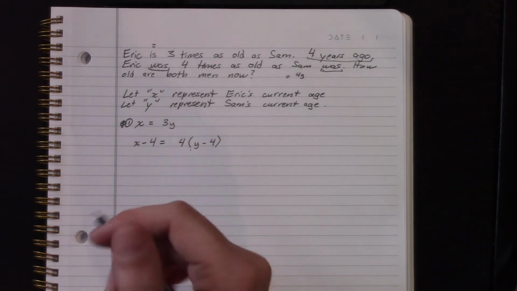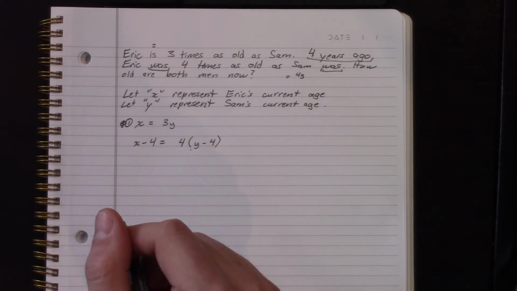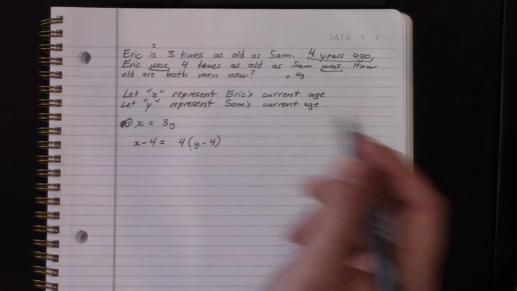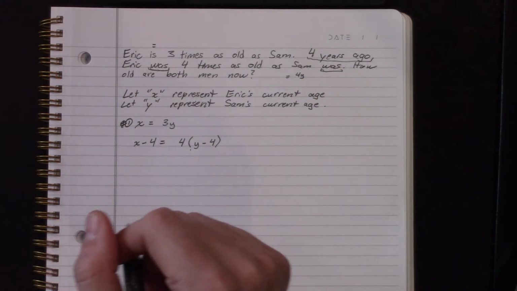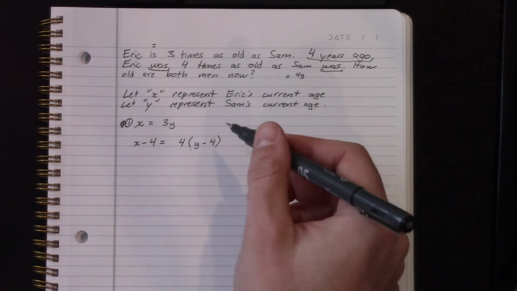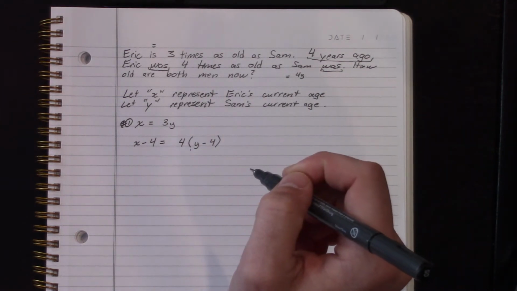use, graphing would obviously not make sense, but we can use substitution or elimination to solve them. So I guess what I would do here is try to get rid of my y or my x, either using substitution or elimination.